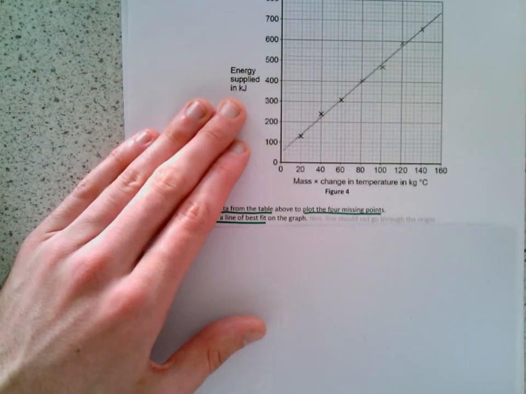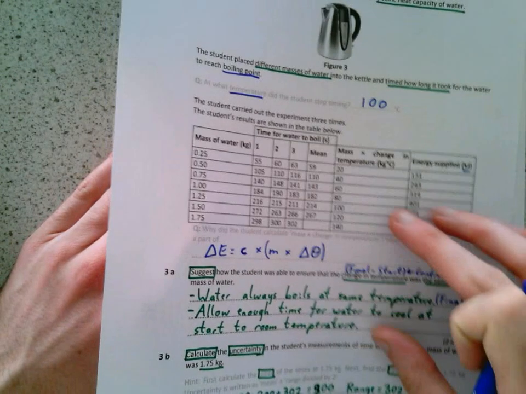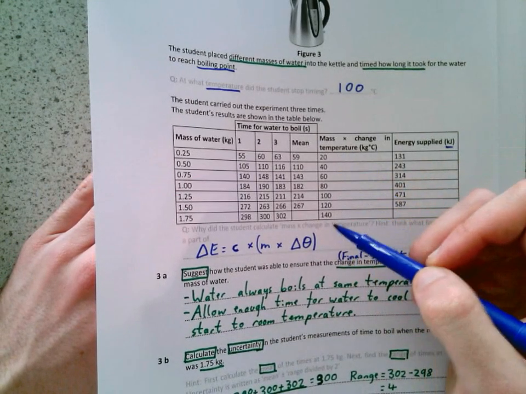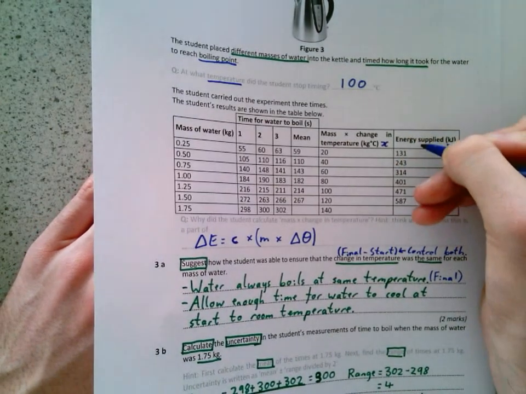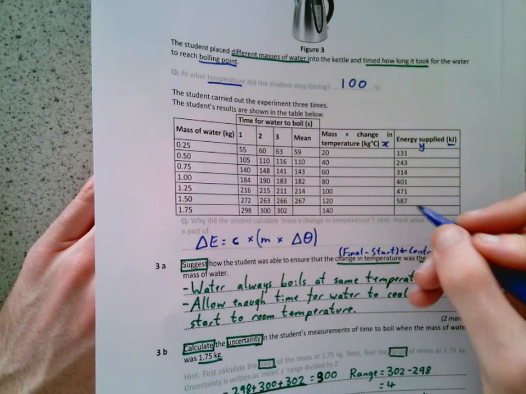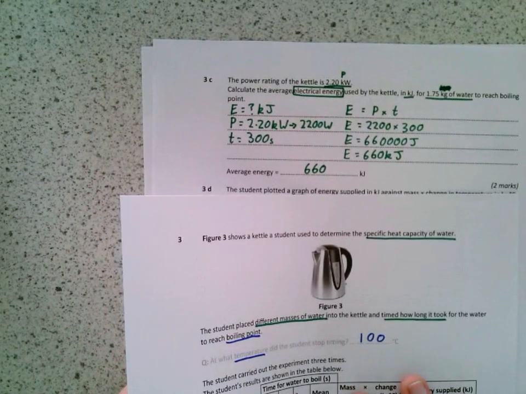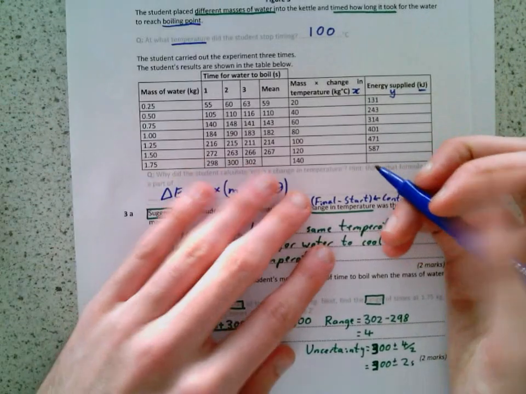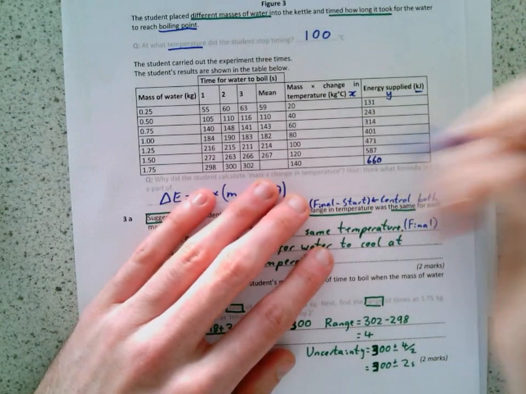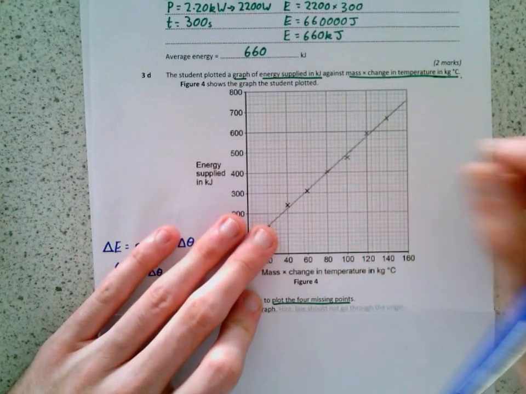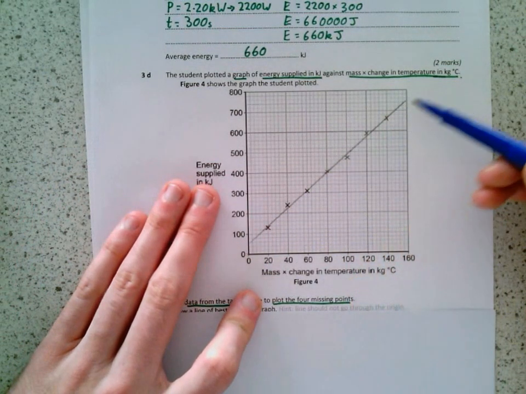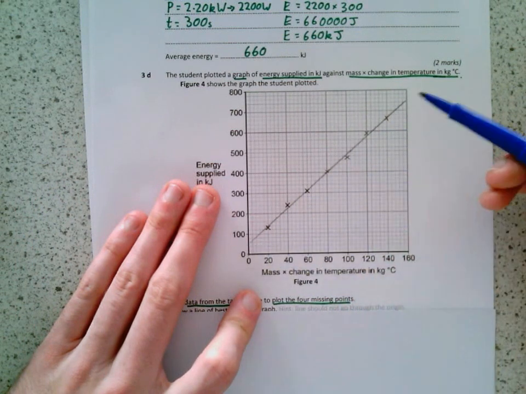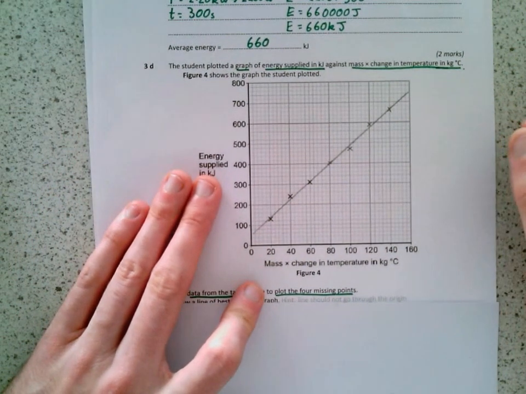So looking back at our table, we want to plot the mass times change in temperature. This is going to be on the x-axis against the energy supplied in kilojoules on the y-axis. We now know this number. We worked it out in our power question here to be 660. So I can plot these results using my pencil, using small crosses. You get 1 mark for accurately plotting your points, another mark for drawing a nice straight line of best fit through these points. Okay, so 2 marks for a graph that looks just like mine.